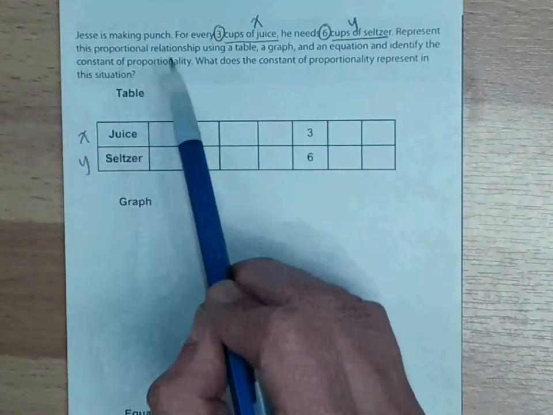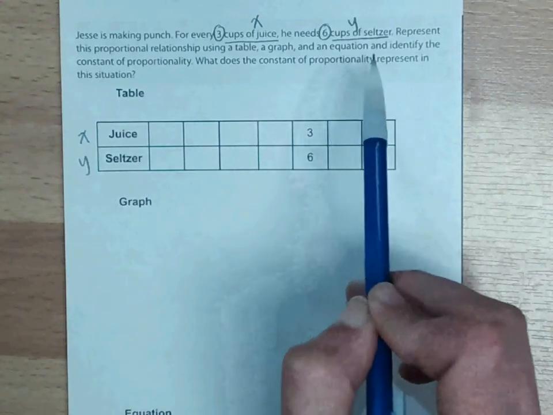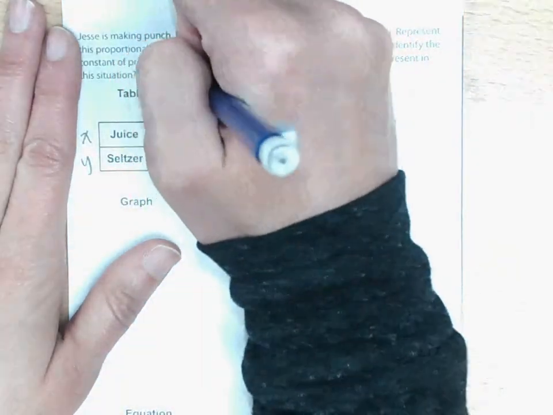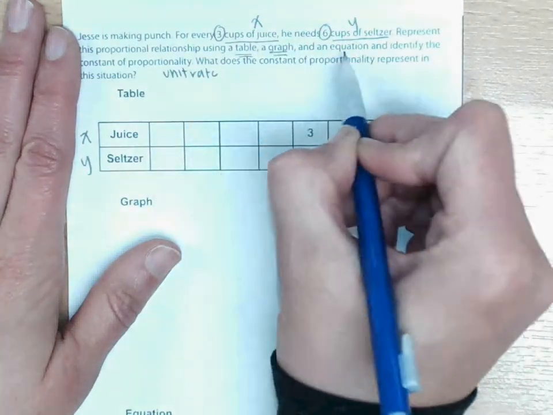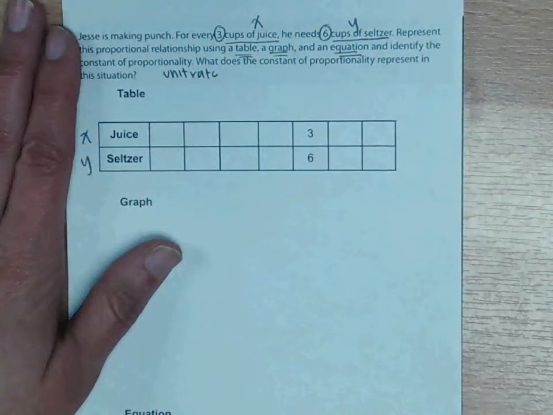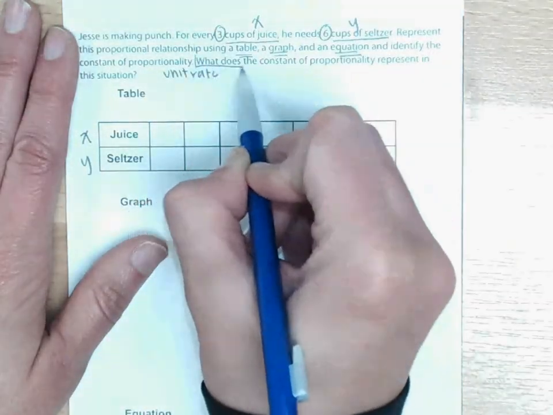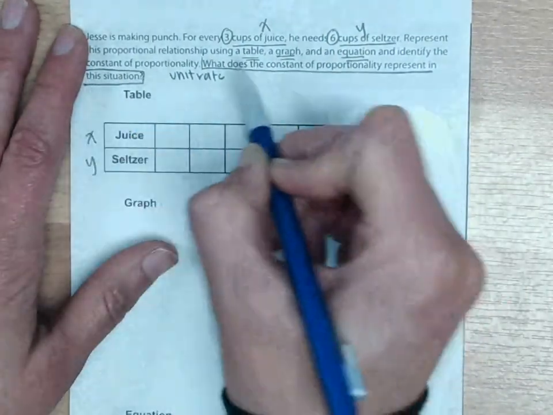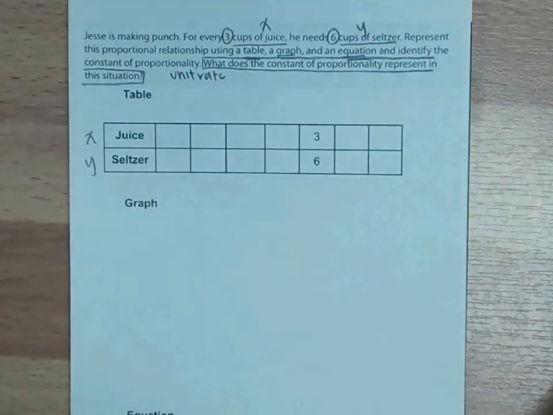Represent this proportional relationship using a table, a graph, and an equation, and identify the constant of proportionality. Remember, that just means the unit rate. So we're going to have to use a table, a graph, and an equation. And they want us to tell them what the constant of proportionality represents in this situation. So we're going to have to be able to explain that as well.